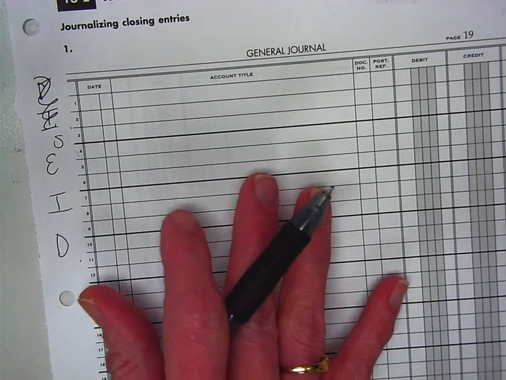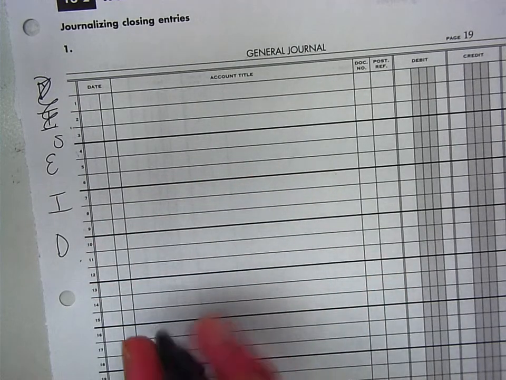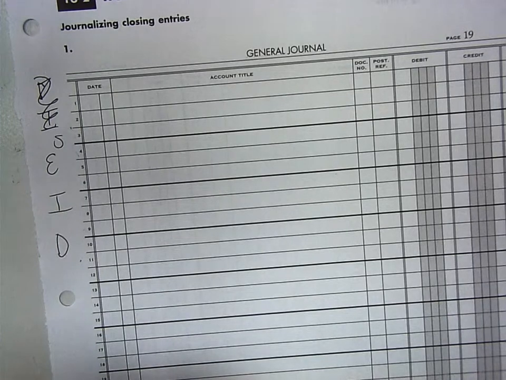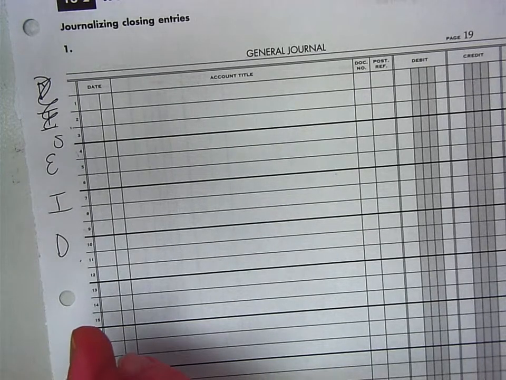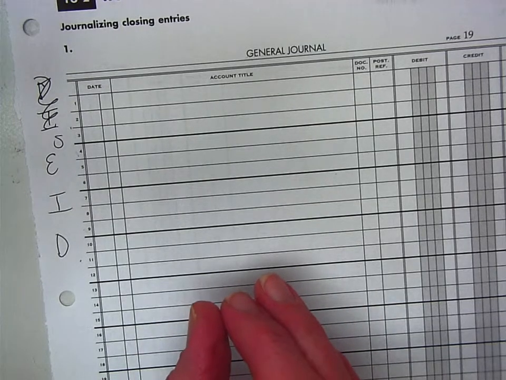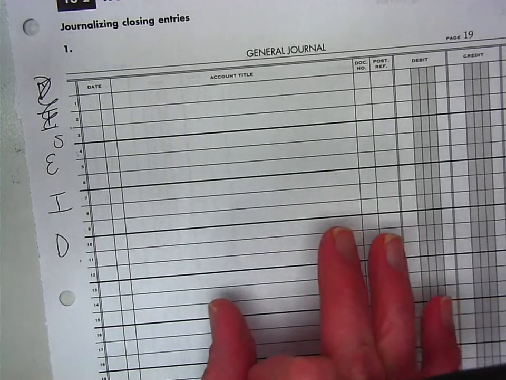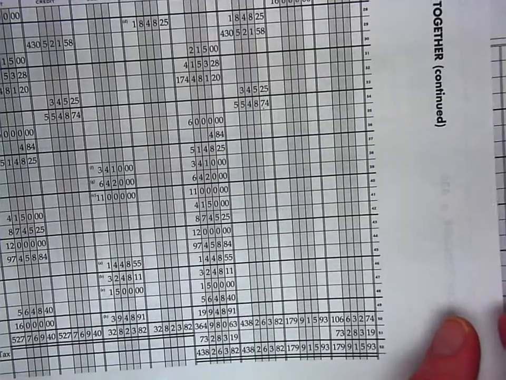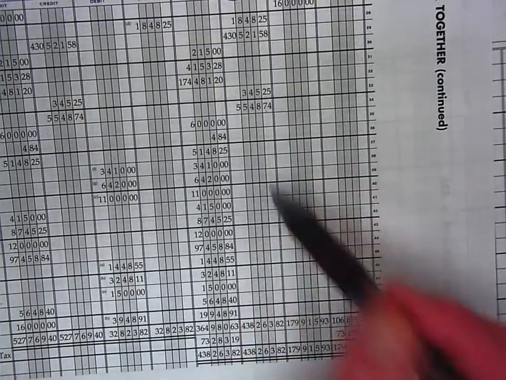Okay, so what we're going to do here is take any income statement accounts with credit balances, and we're going to debit them. So we're going to go here, and we're going to debit any of the income statement accounts.